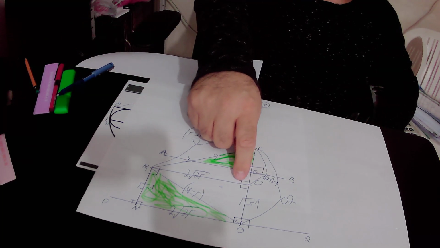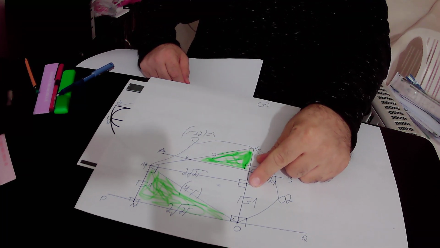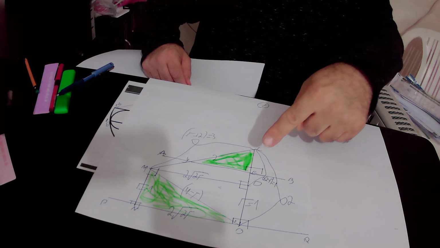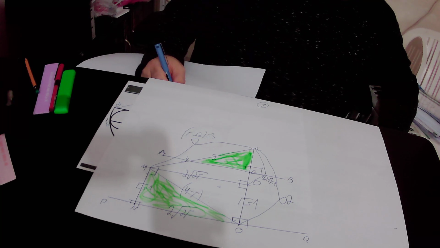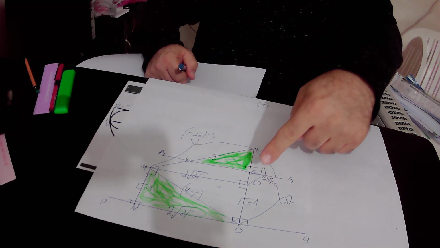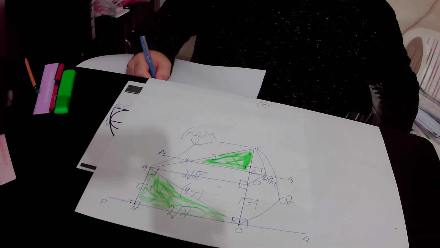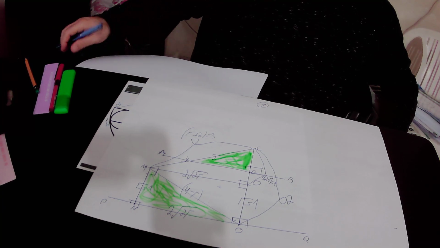First of all, we know that those two angles are equal to each other. They are both right angles. So here angle CEY equals angle CDM, and both those two angles are right angles, that is to say they are equal to 90 degrees.